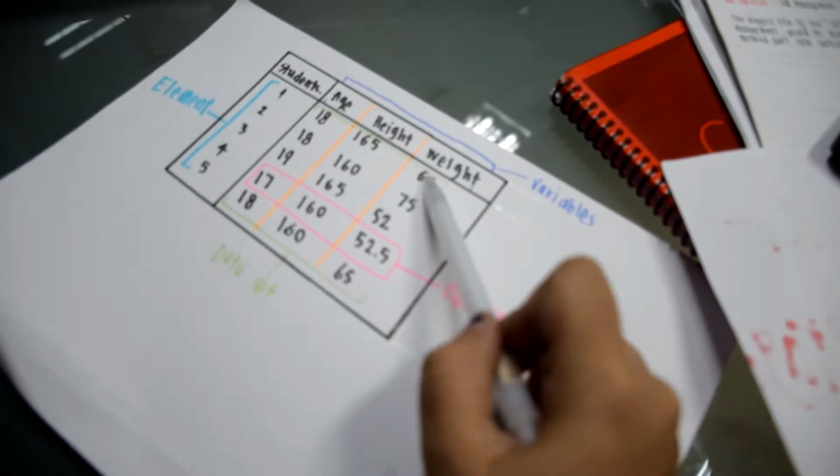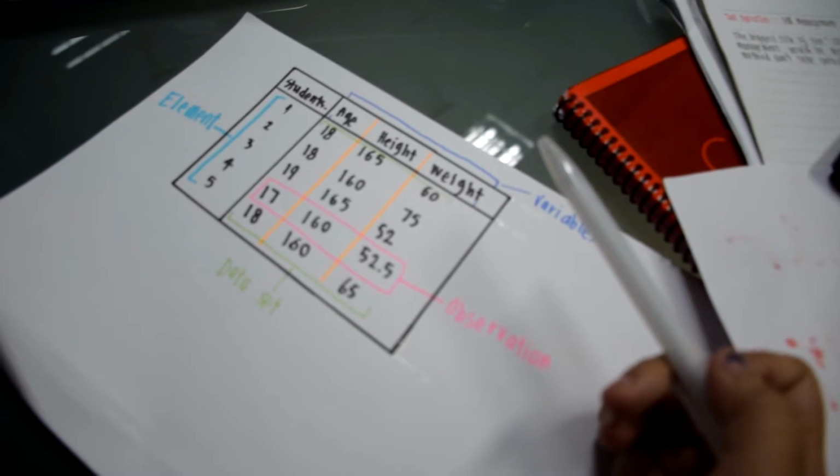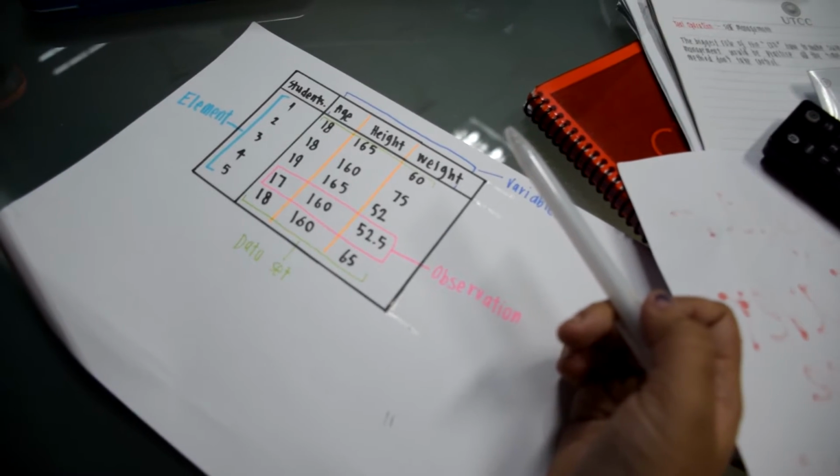Who says statistics is difficult? For me, it's really easy. I'll show you how. Let's go. These are the data set. A data set is a collection of numbers or values that are related to a particular subject.